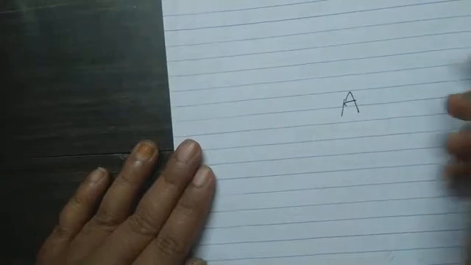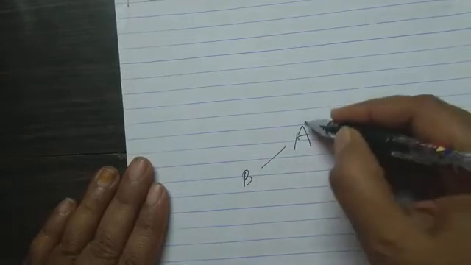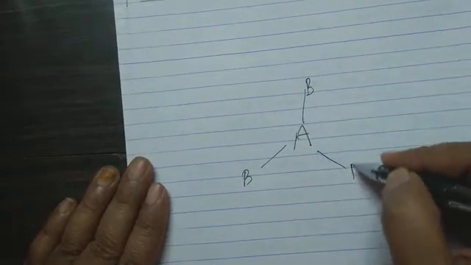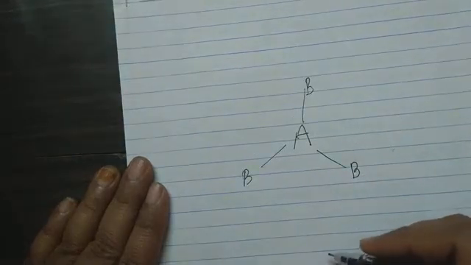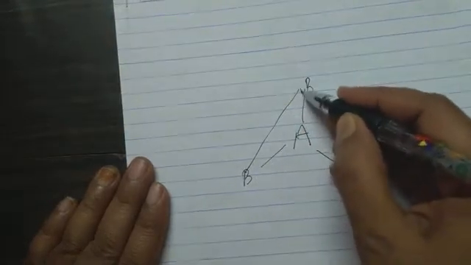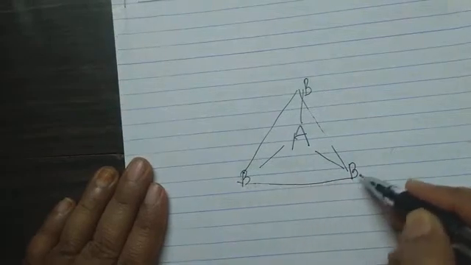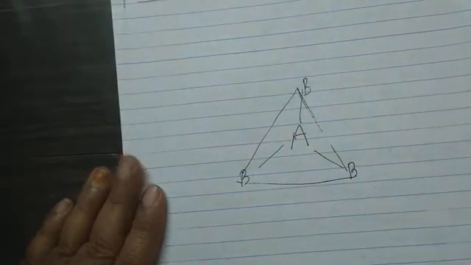Now I shall draw the structure of it and try to explain. It is of the type AB5. So I have A here, and 5 atoms are attached to it. Atom number 1, atom number 2, atom number 3. Hope you are imagining this, right? So I am going to join these points. That gives me the triangle which I had shown earlier. This is the triangle I have drawn here.